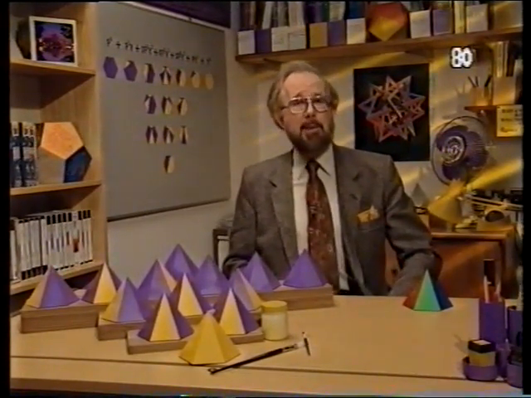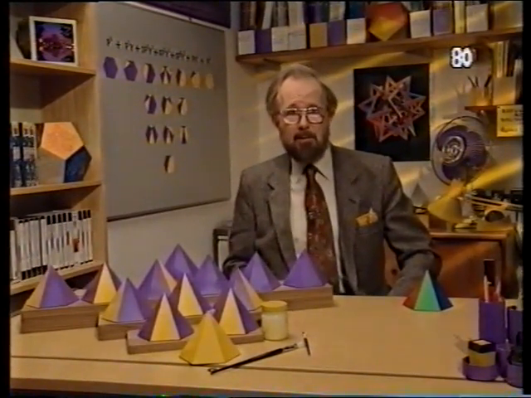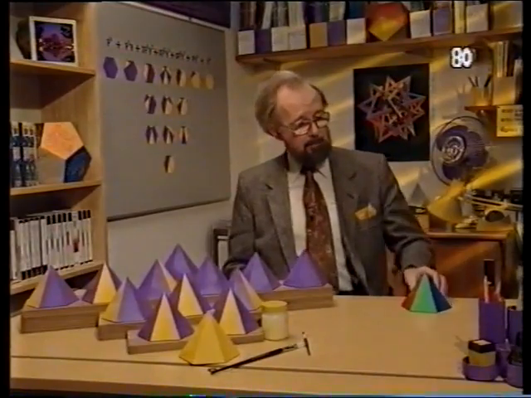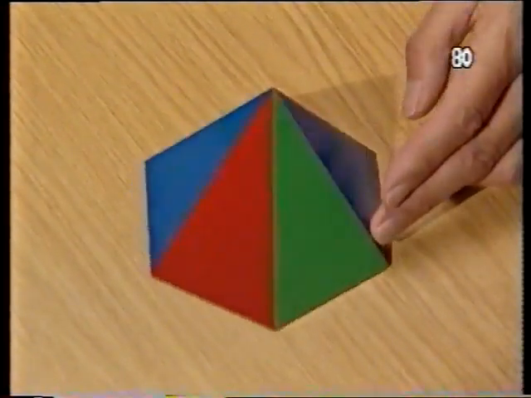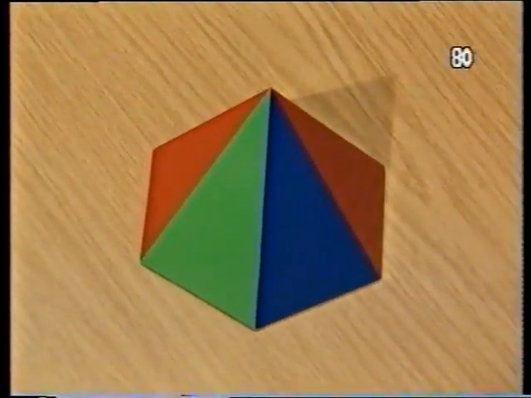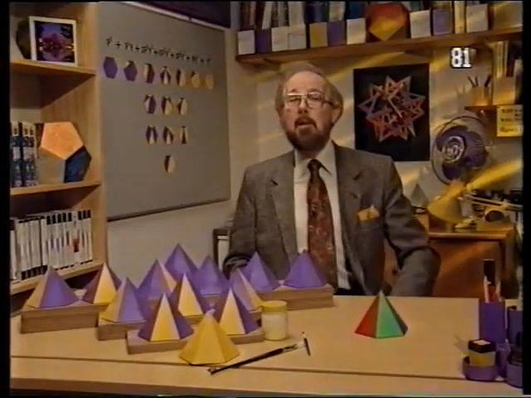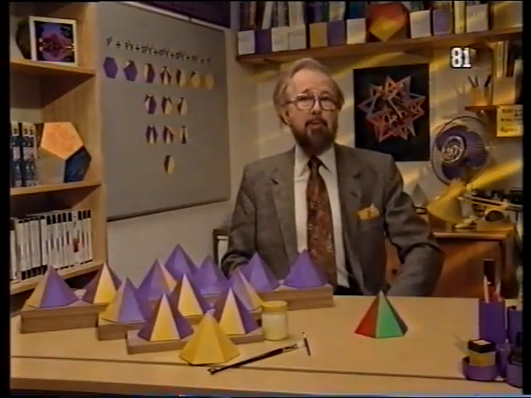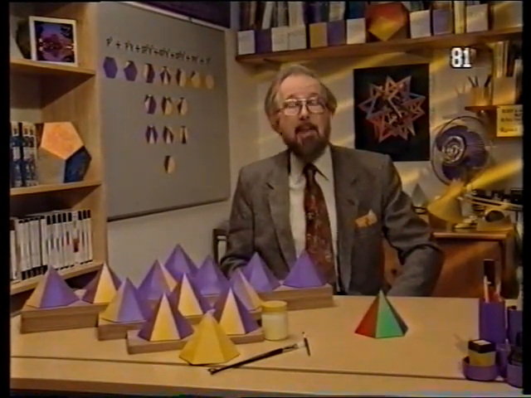But if all you want is the answer to a more specific question, you won't need to do all that. For example, take a look at this pyramid. Suppose you want to find how many different pyramids like this one have got two red faces, two green faces, and two blue faces. Well, I'm going to leave you to tackle that problem for yourself. After you've stopped the tape, you'll find the details in the video notes.